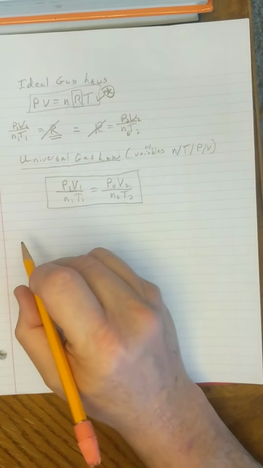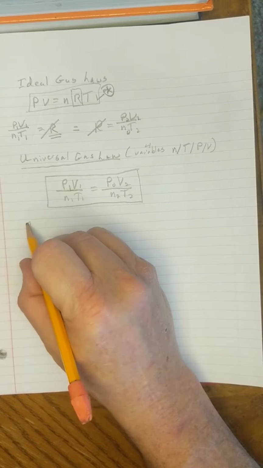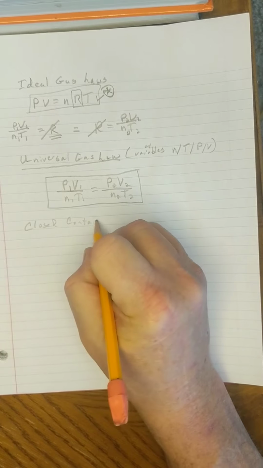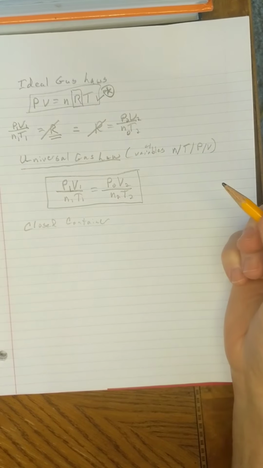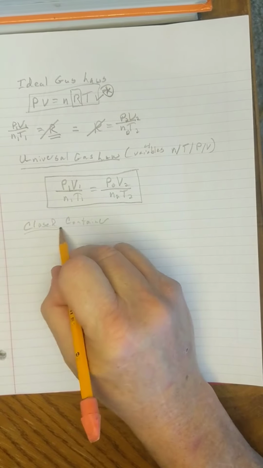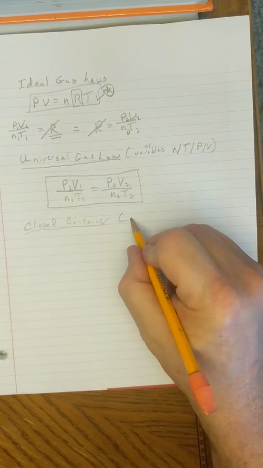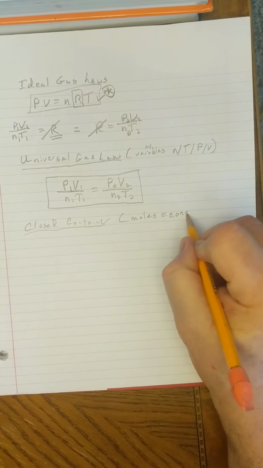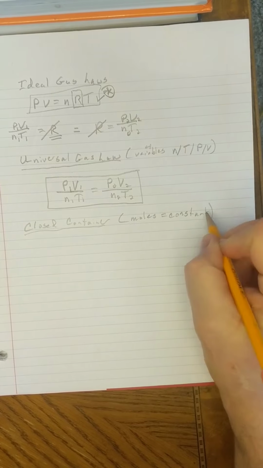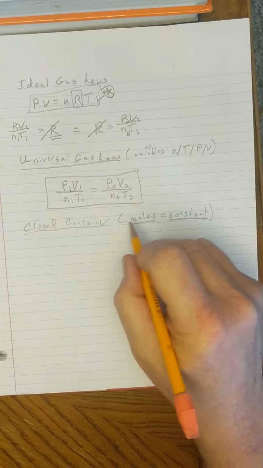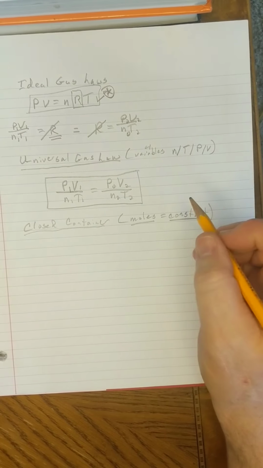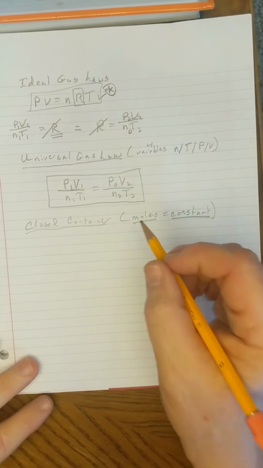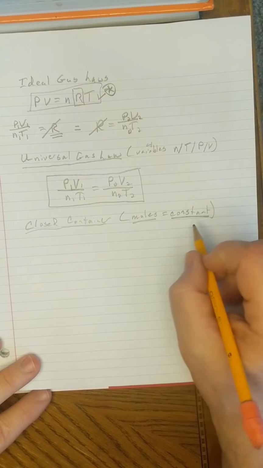Now, if I say that I'm in a closed container, a balloon or a sealed cylinder, the moles would be constant. If you kept the number of moles in the balloon constant, if it was a sealed balloon, you'd get this effect.